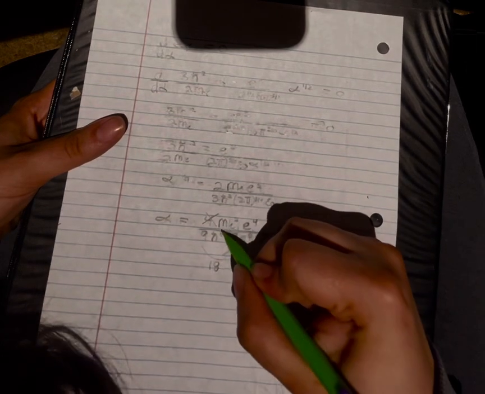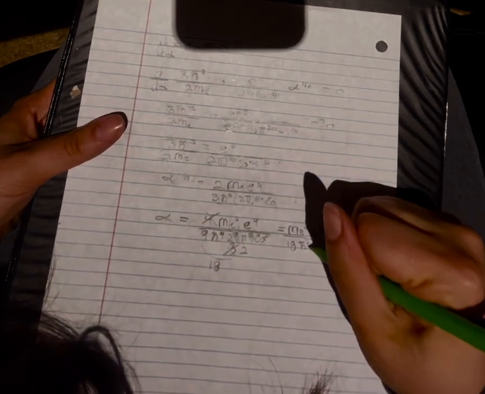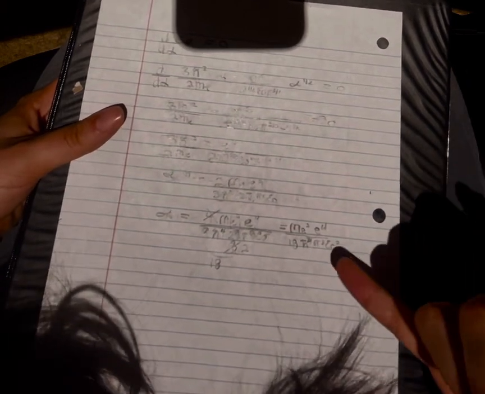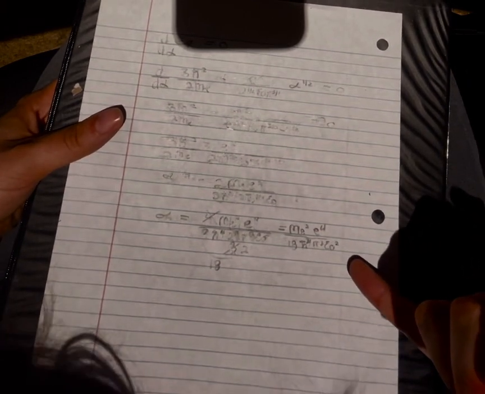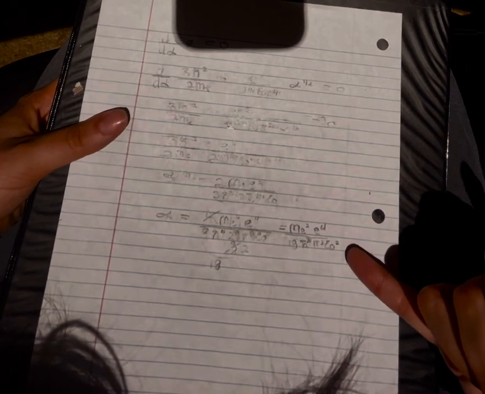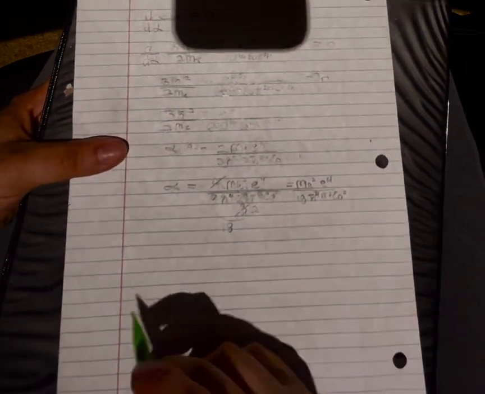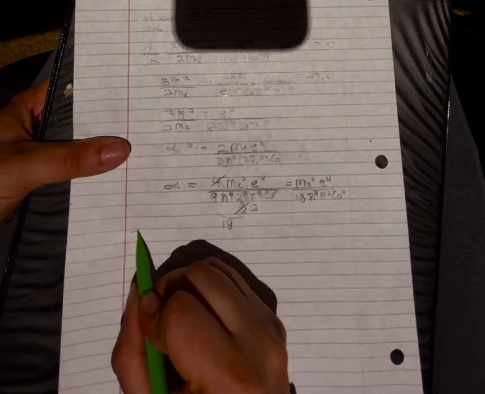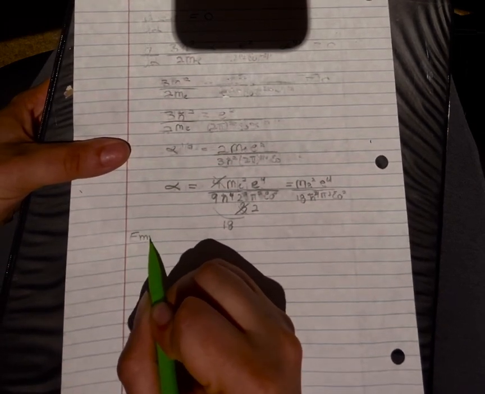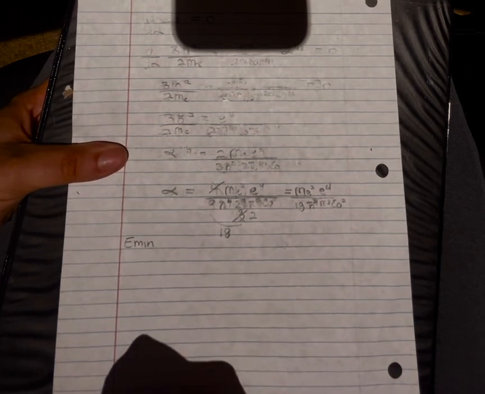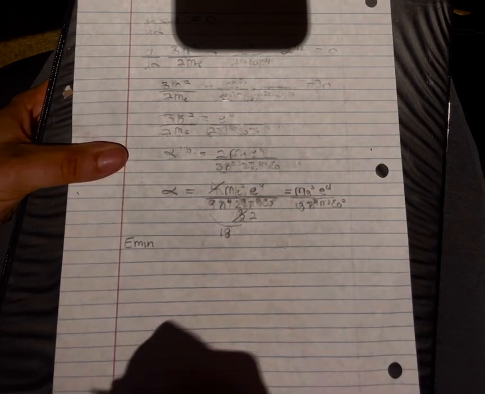This is 4 here. And this is what the book says it should be. Okay. So to find the energy minimum now, we're going to plug this in for alpha in our trial energy function.